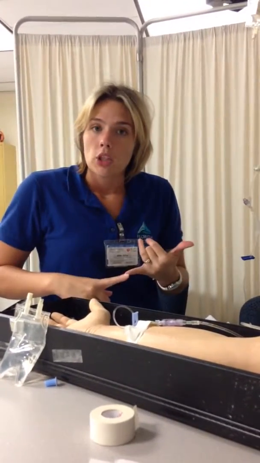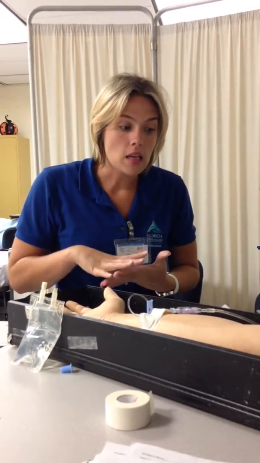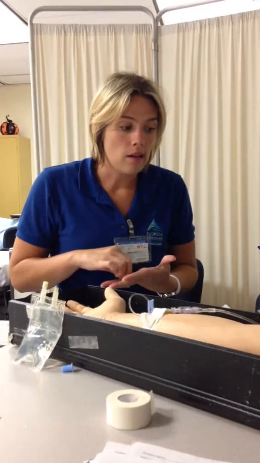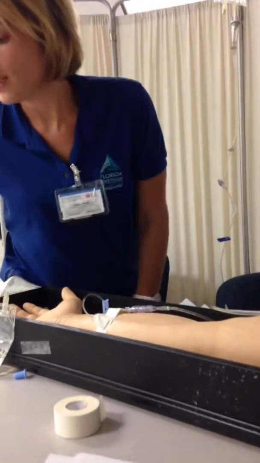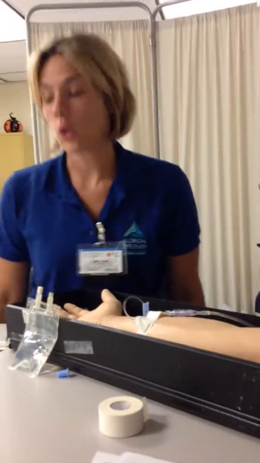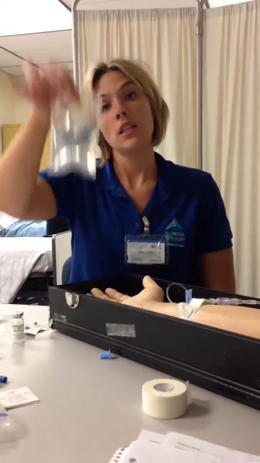Now I have checked my patient's MAR. I have the right route, the right patient, the right dose, and the medication makes sense, and the frequency and administration. Okay? And so initially what I will start with is I need to pull up my 2 mLs of my medication so that I can inject it into my bag.